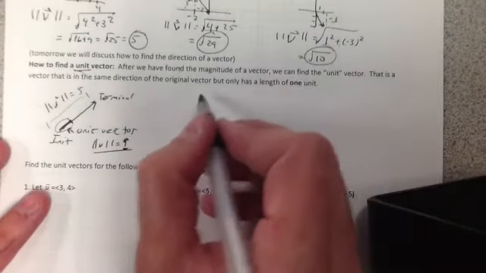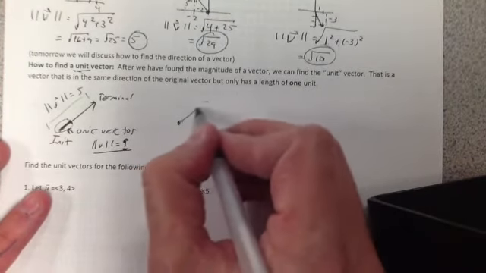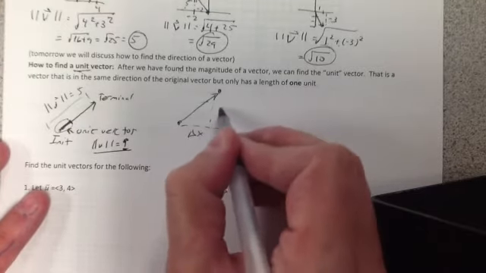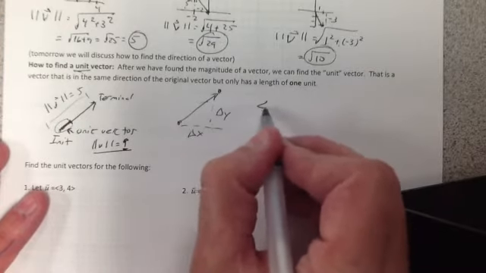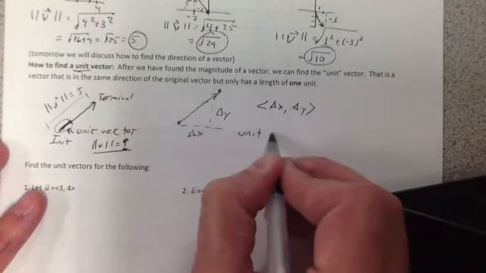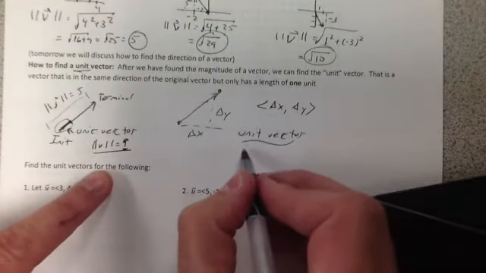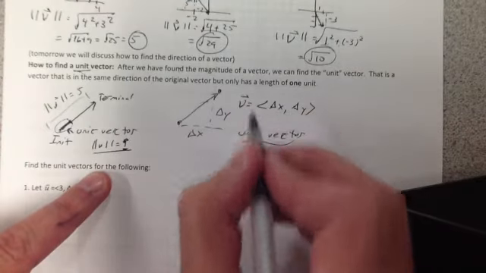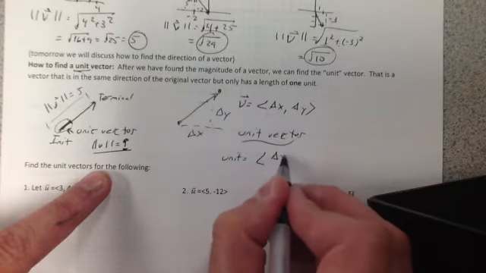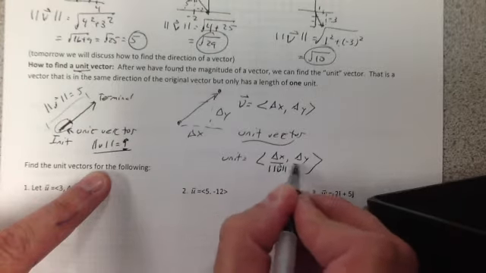All you're going to do is you're going to take your vector. If I were to draw this out right here, let's say this is my delta x, that's my delta y. So my original vector is delta x, comma, delta y. That's my vector. To get the unit vector, we divide each component by its magnitude. So if this is vector v, the unit vector will be the same vector, but we're going to divide by its magnitude.